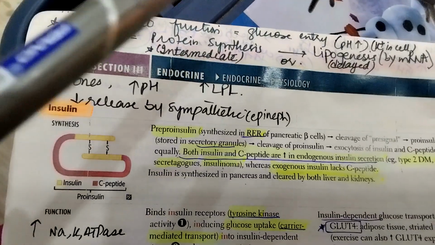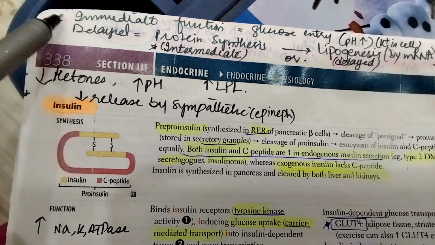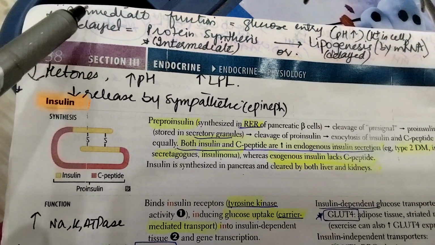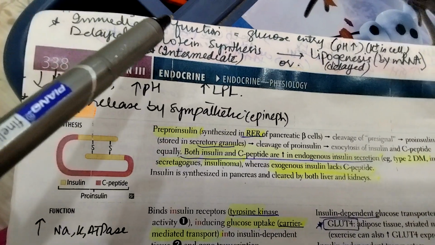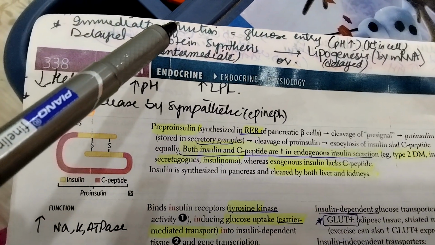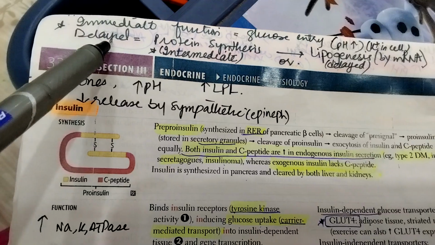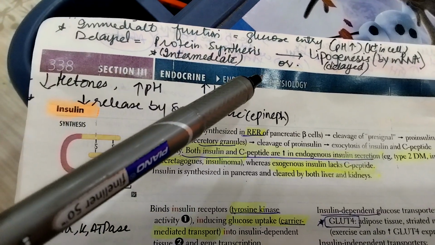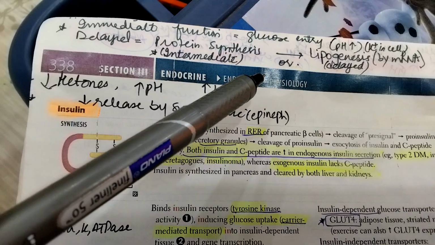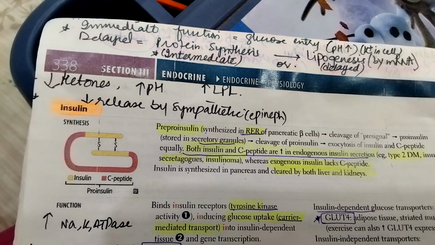Now at the top I have written some important points for FCPS part 1. If immediate function of glucose comes, then it is glucose entry into the cells, or pH increase and potassium entry into the cell. Then the delayed actions are 2. Intermediate is protein synthesis, and the delayed effect of this is lipogenesis by messenger RNA.